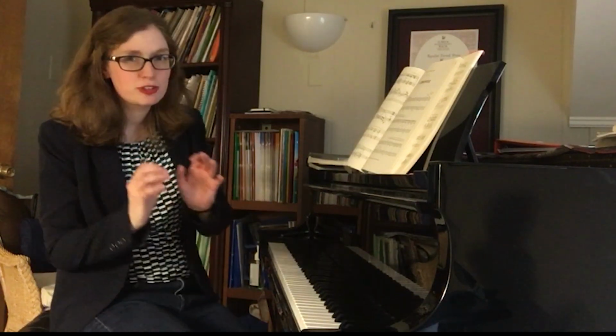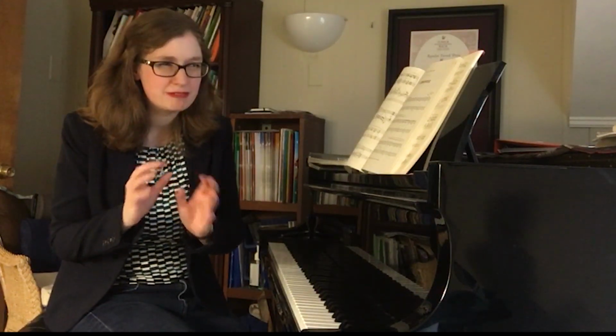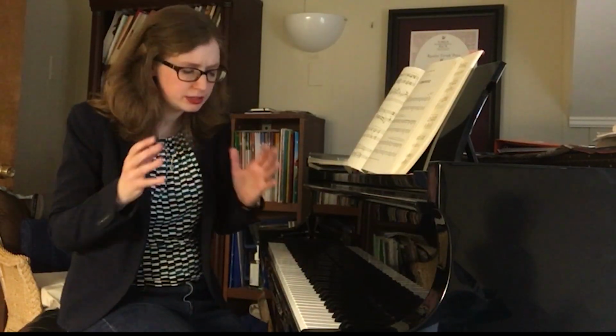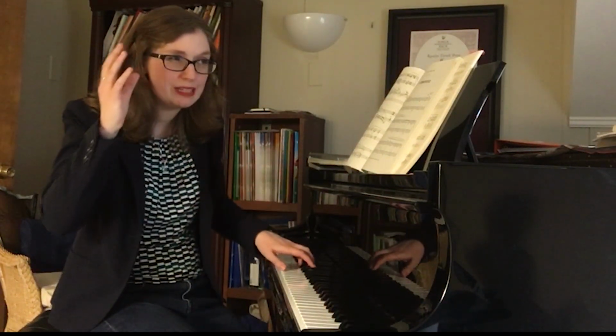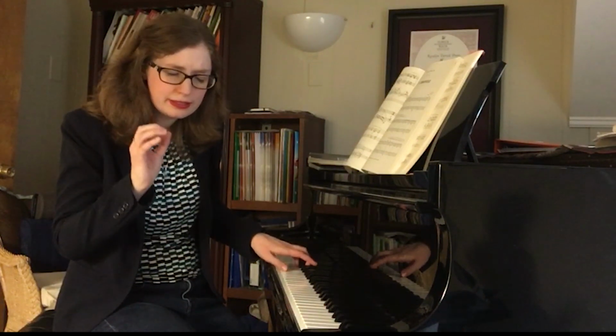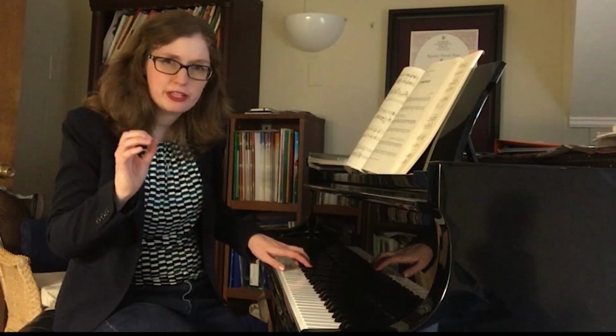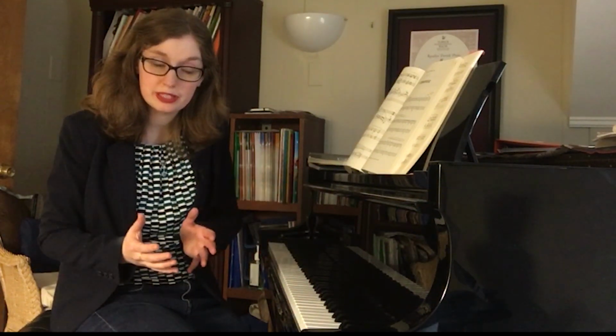But how do we make those first four chords really interesting and fascinating? So at this point I might encourage the student to close your eyes and imagine. What do you see? What do you picture in your mind? You're setting the backdrop for a story. And then you ask the student, so what kind of story is it?